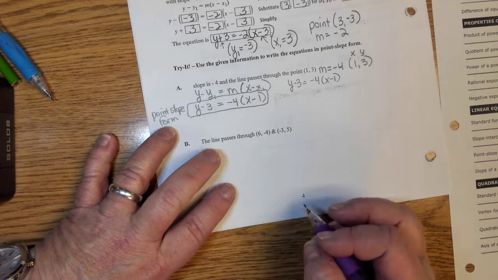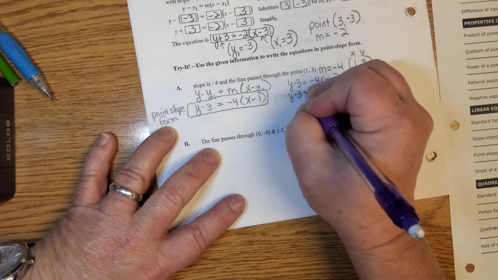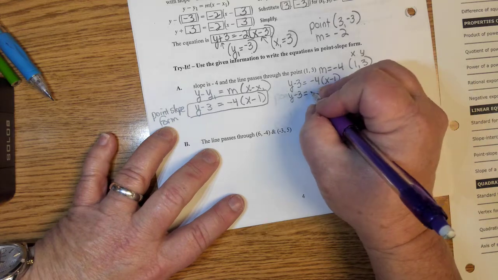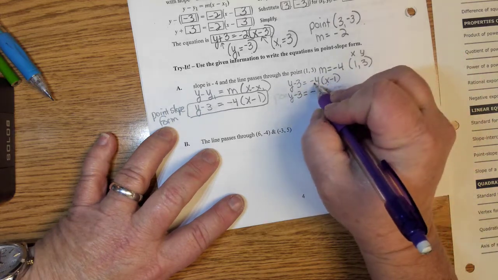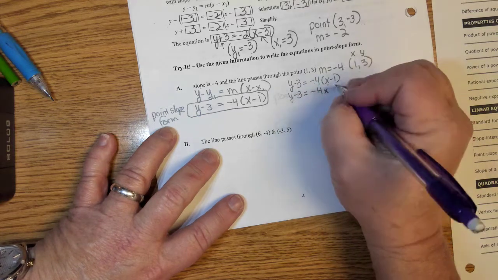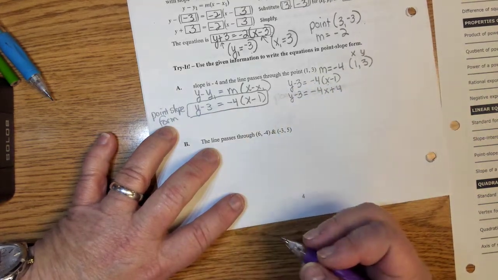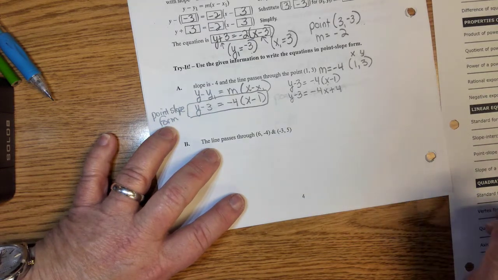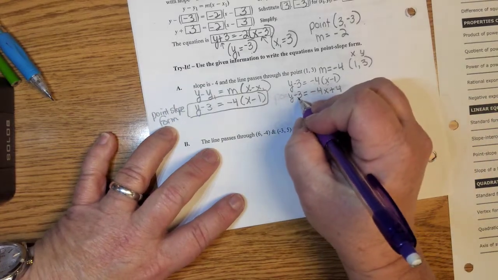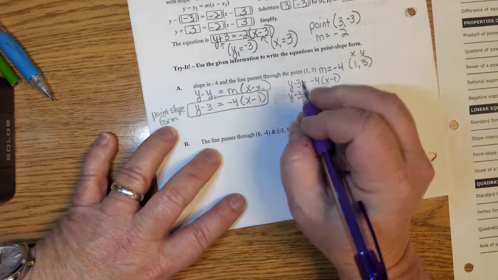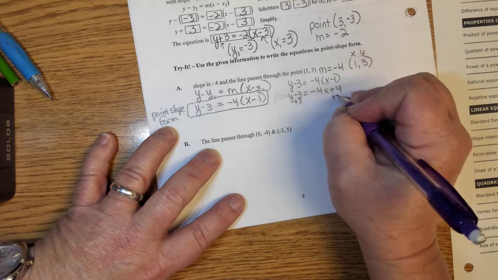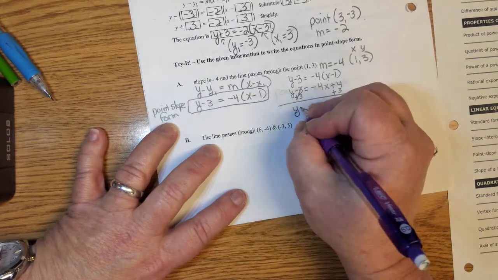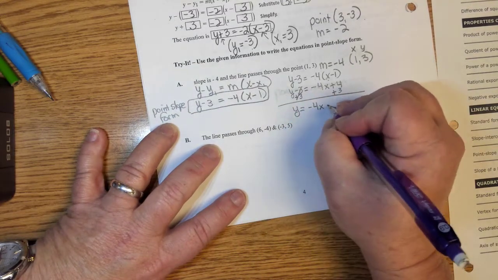And what I'm going to do next is do y minus 3 is equal to, I'm going to distribute my multiplication. Negative 4 times x is negative 4x. Negative 4 times negative 1 is positive 4. Now I need to clean up my sides, don't I? I want this in a y equals mx plus b form. So I need to bring this 3 so I have my y by myself, correct? So plus 3 on this side, plus 3 on this side. That wipes that little baby out, and I end up with y is equal to negative 4x plus 7.